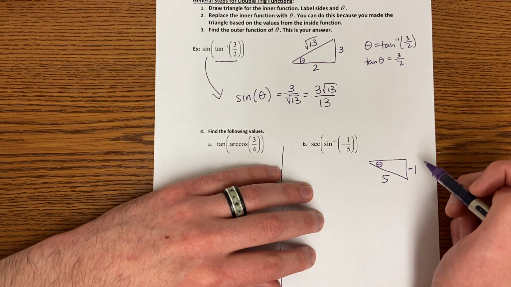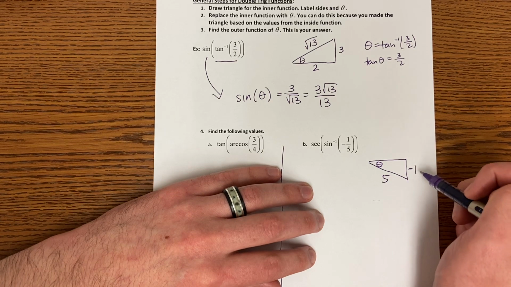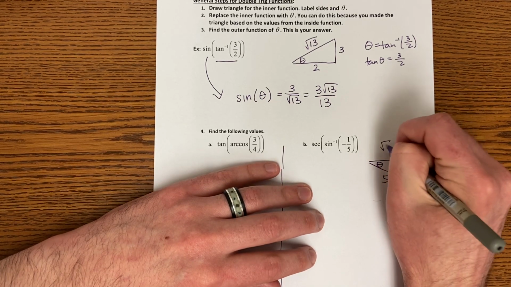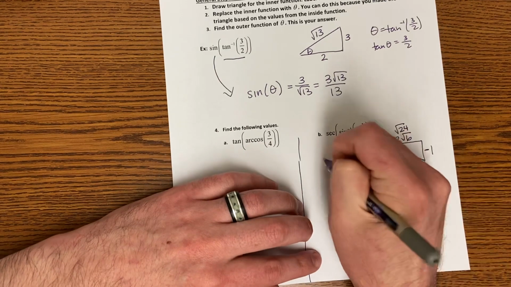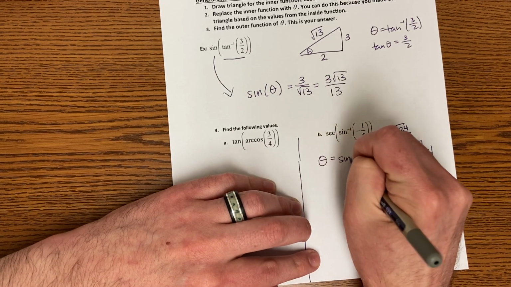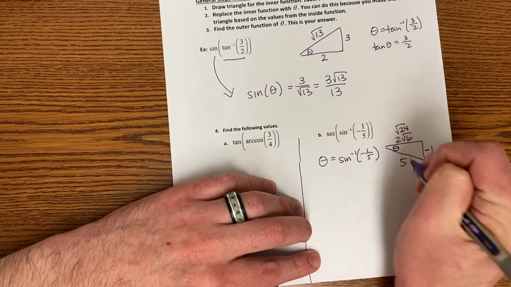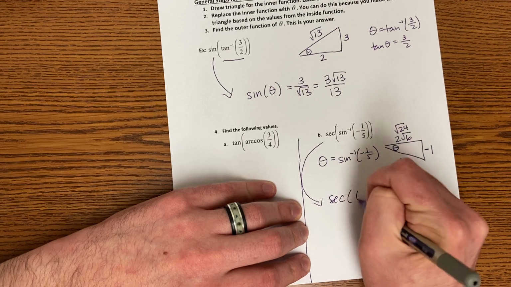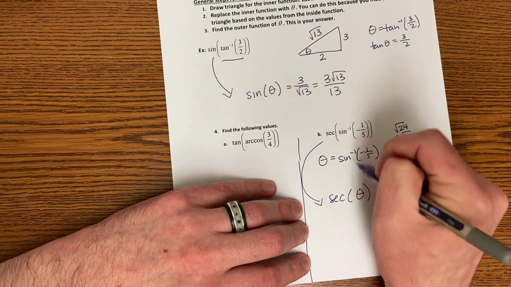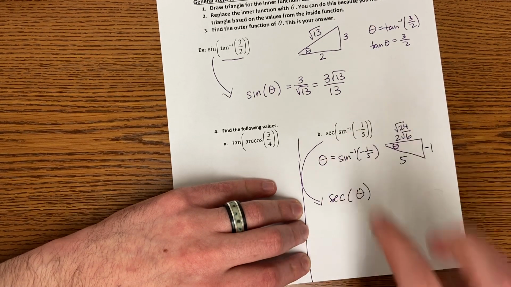Negative 1 squared is 1. 25 minus 1 is 24. So this is really the square root of 24, or 2 square roots of 6. So we have theta equals the sine inverse of negative 1/5. This helped us produce the triangle, but that turns our equation into the secant of theta because these two things are equal.